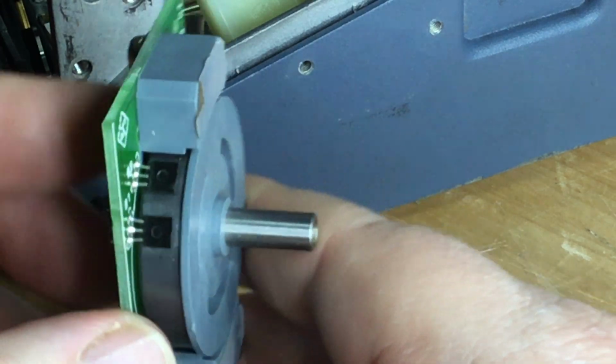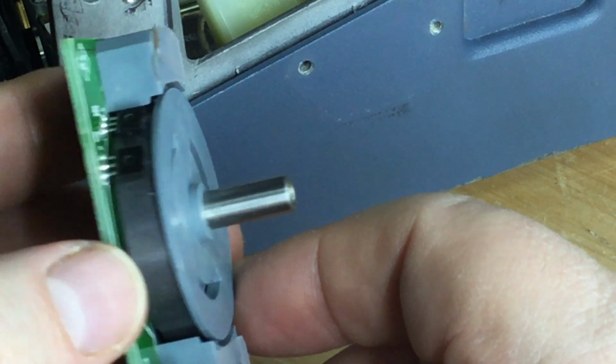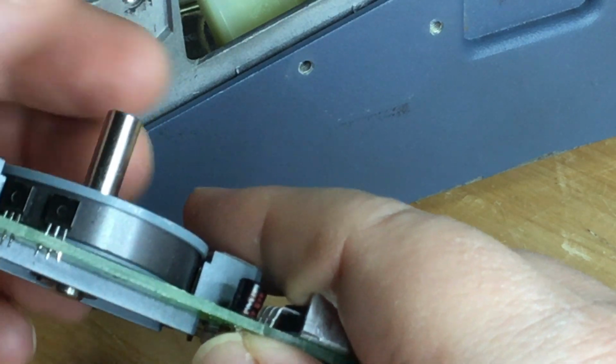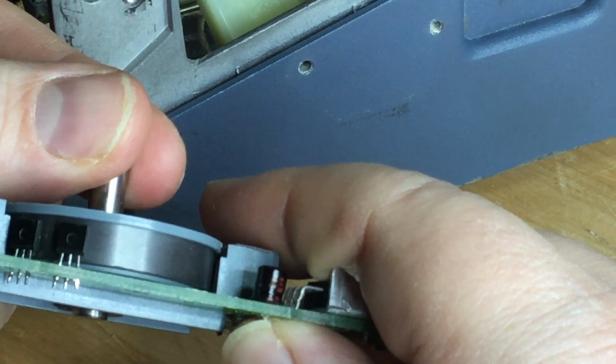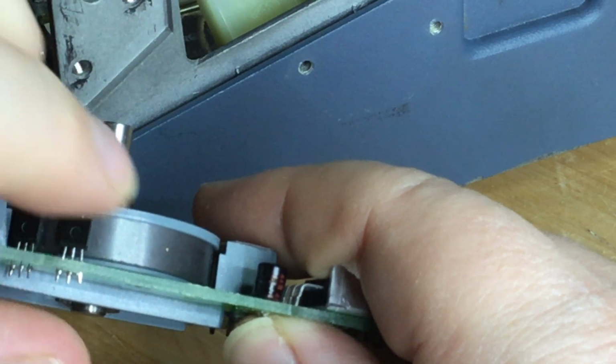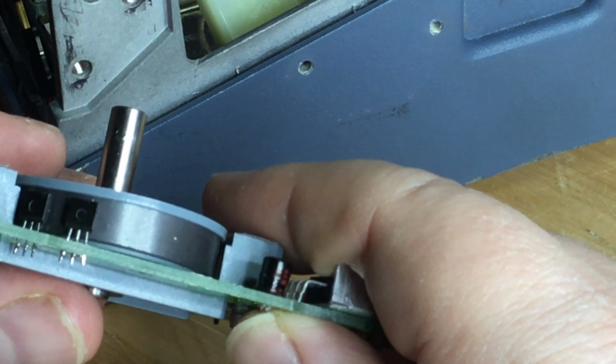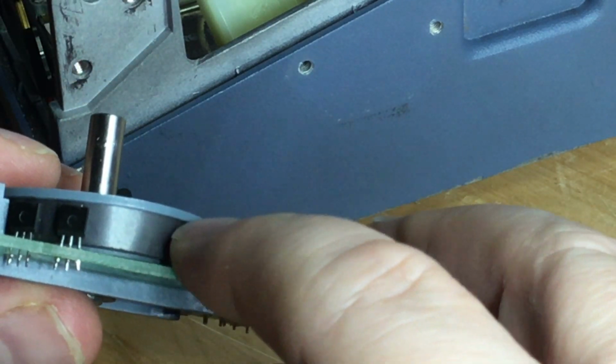And then we've got the two Hall effect devices that are pushed up against the magnet. Now you might be able to see there's iron filings stuck to this. There's one there, look, you can just see it there. That's an iron filing, and you can just move it about.